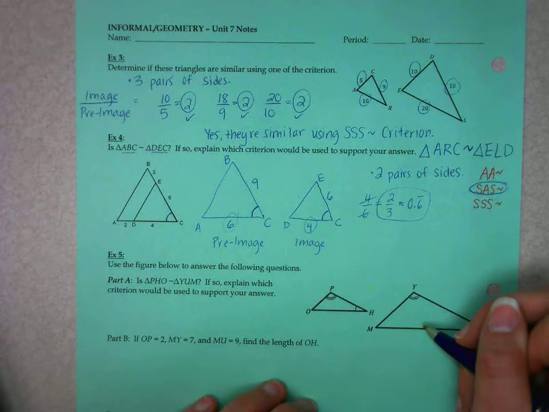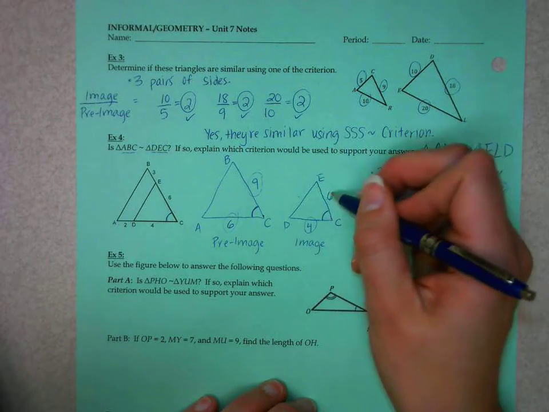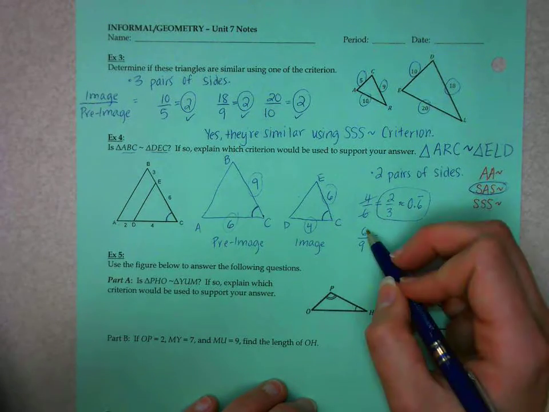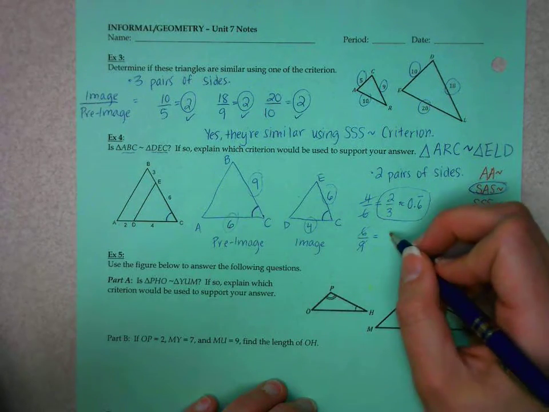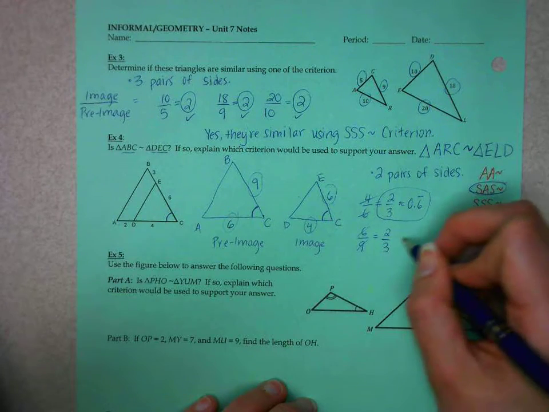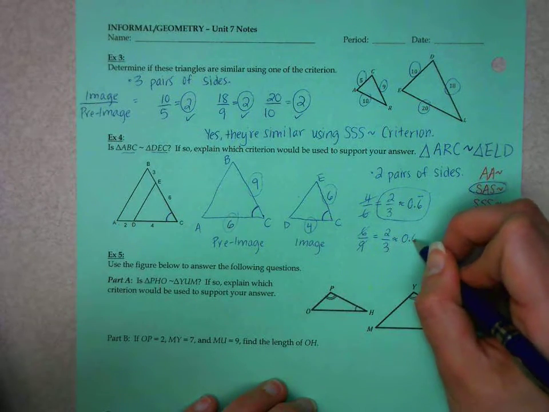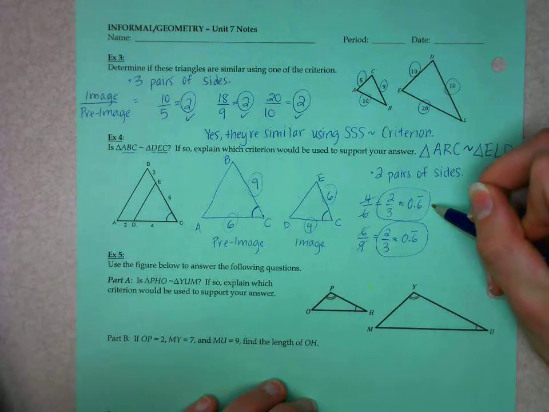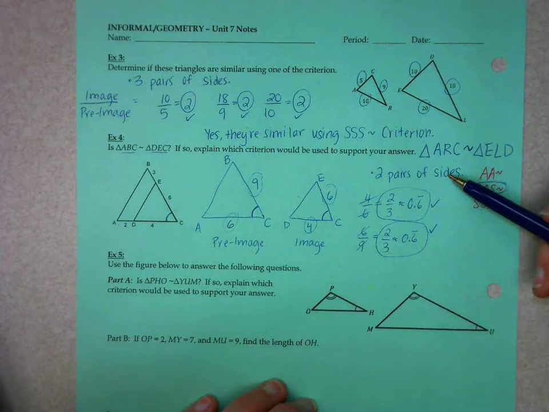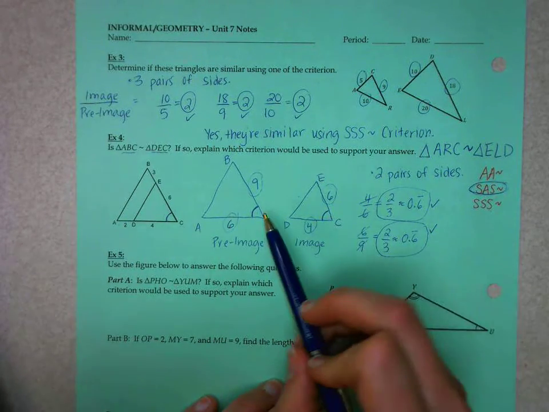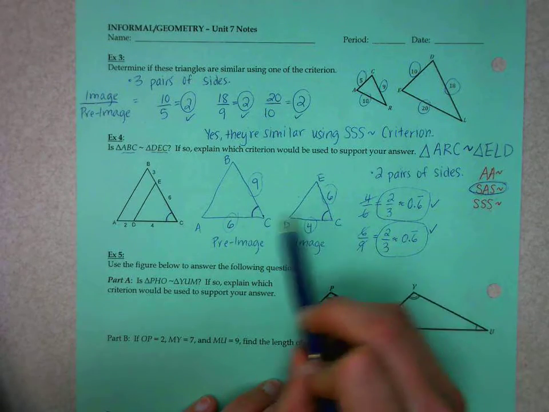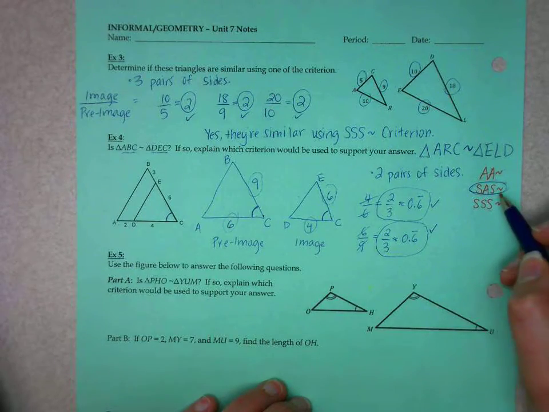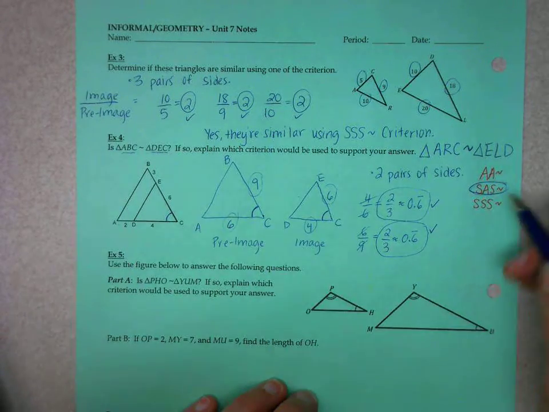And then if you take a look at the sides on the right, 9 and 6, we'll stack 6 over 9. Again, you can reduce this. You can take out a 3, which is still going to give you 2/3, but if you want to change that to a decimal, it's still just 0.6 repeating. So since we are getting the same scale factor for both pairs of sides, and there's an included angle, a middle angle between those sides, these triangles are similar using the SAS similarity. So I'm just going to write this down.